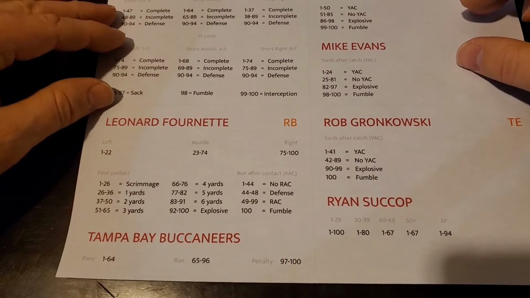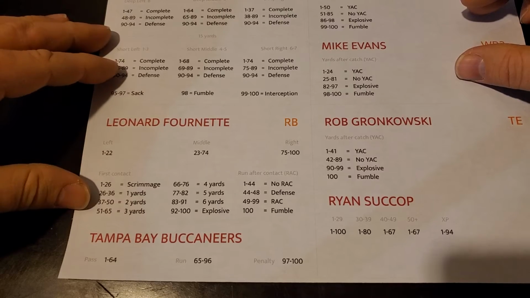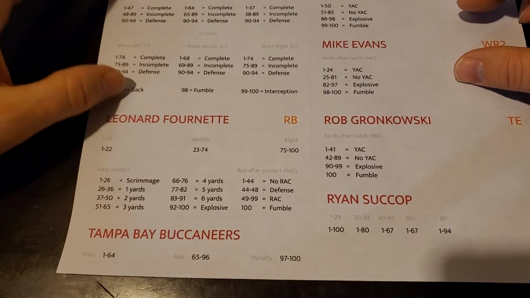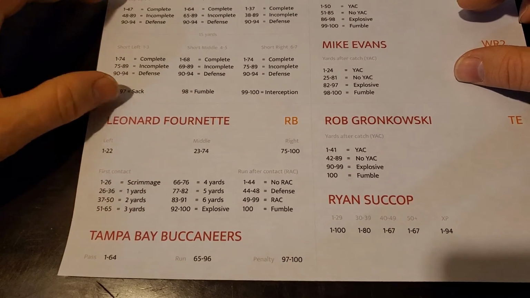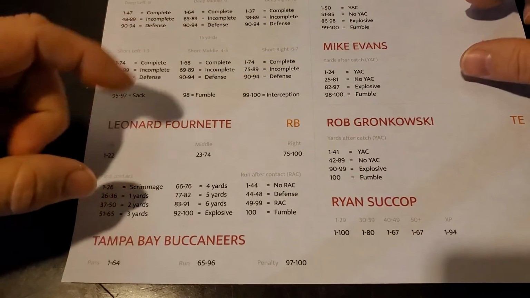Hi, welcome to the next video in this How to Play Advanced Stats Football series. In the first set of the series, we talked about the passing plays. In this video, we're going to talk about running the football.